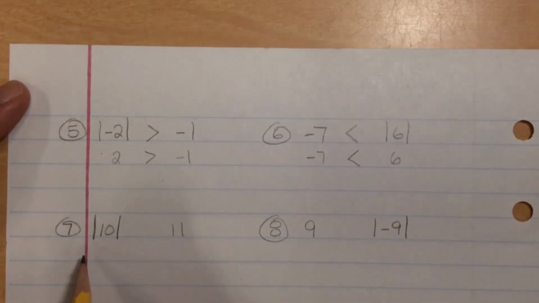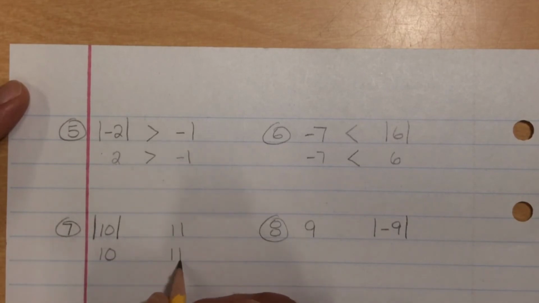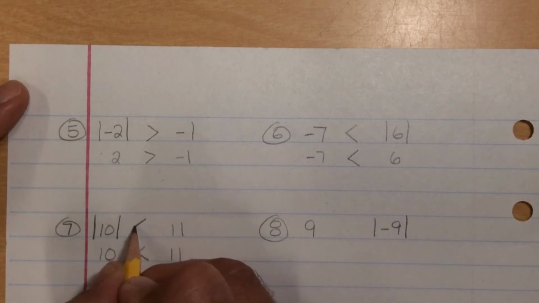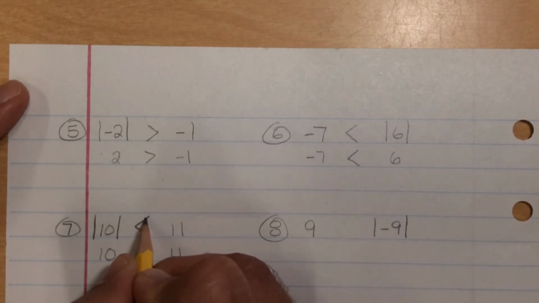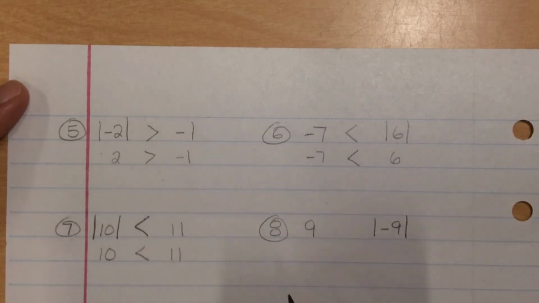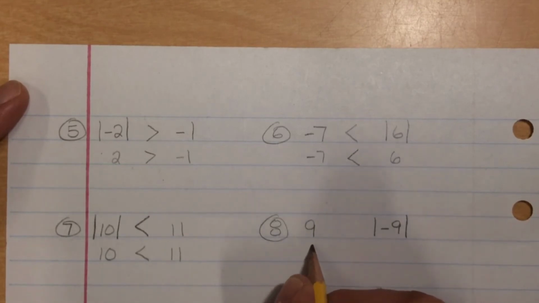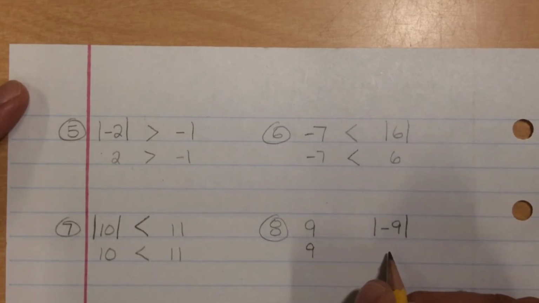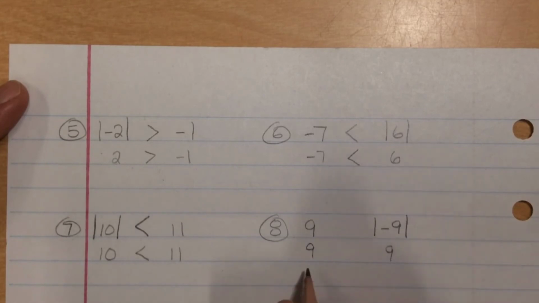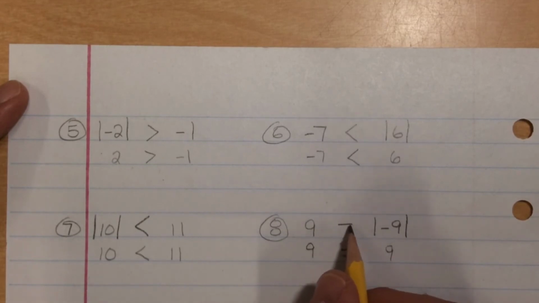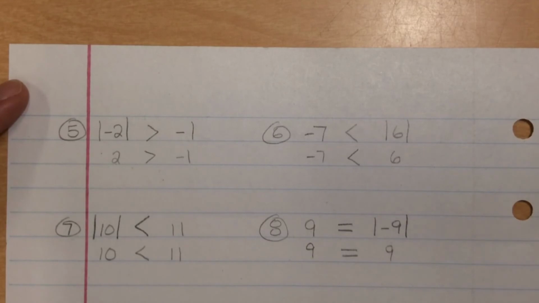Number 7. The absolute value of 10 is 10. This is just 11. 10 is less than 11. So I go back up here. The absolute value of 10 is less than 11. And finally, on number 8, 9 is 9, and the absolute value of -9 is 9. 9 is not greater than or equal to 9. It's equal to. So 9 is equal to the absolute value of -9.